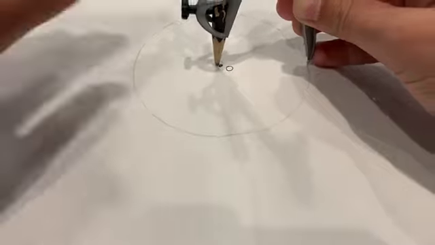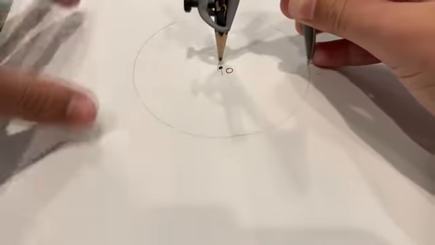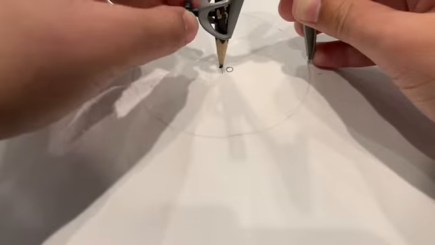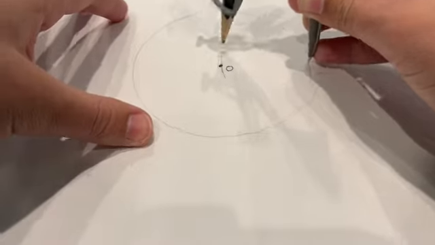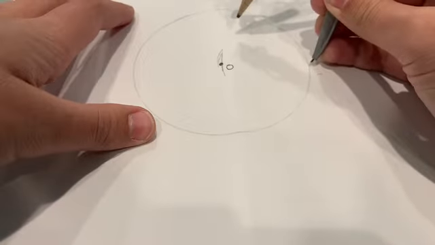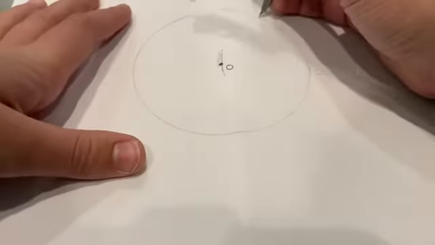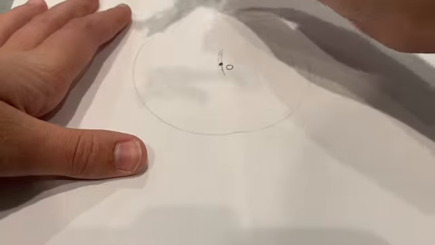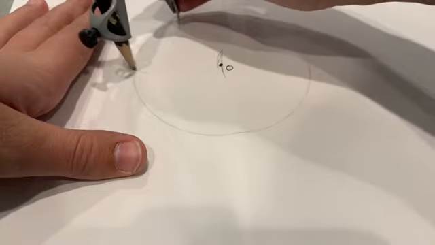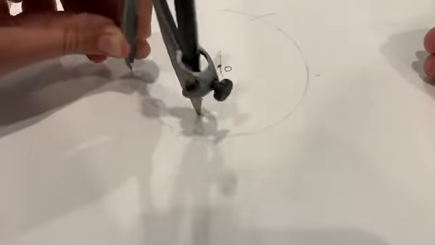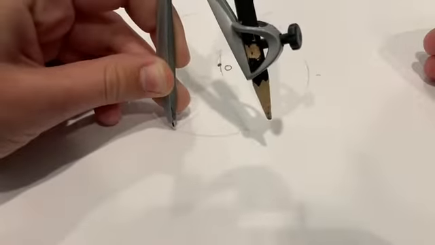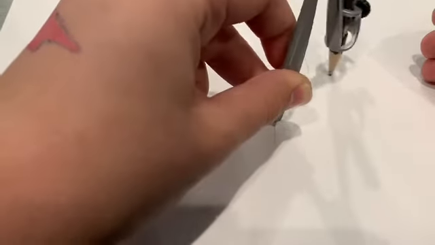Now you are going to mark the center here, make an arc, and with that same length, you're going to go around the circle, making arcs all the way around until you have reached the full circumference, and you'll see that you have 6 arcs now.